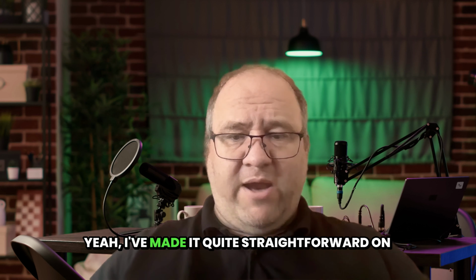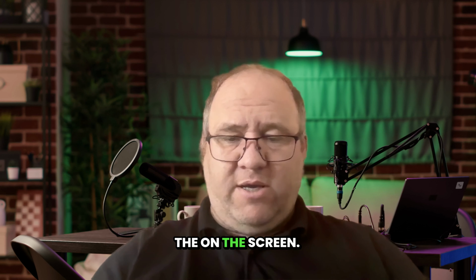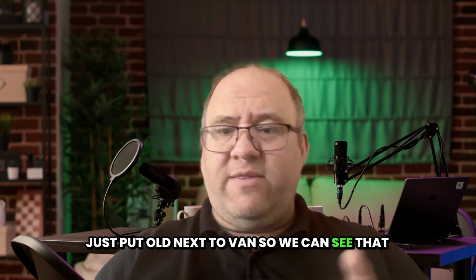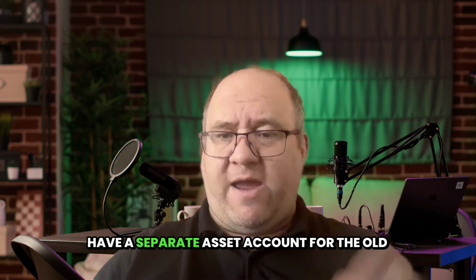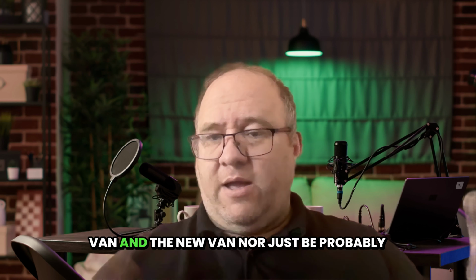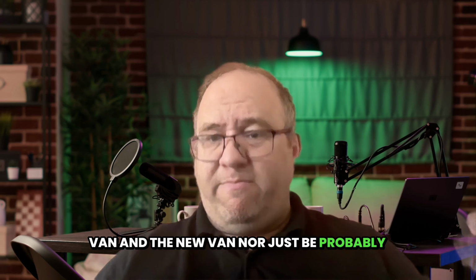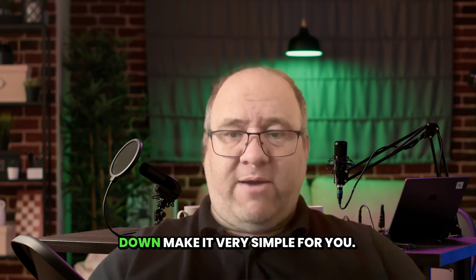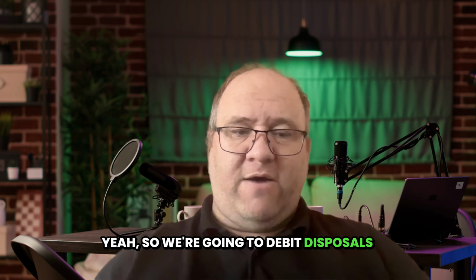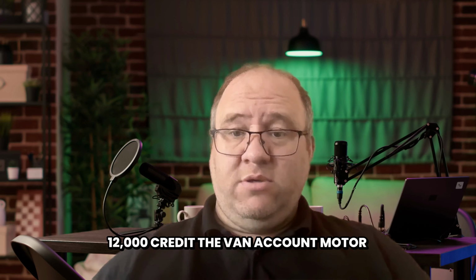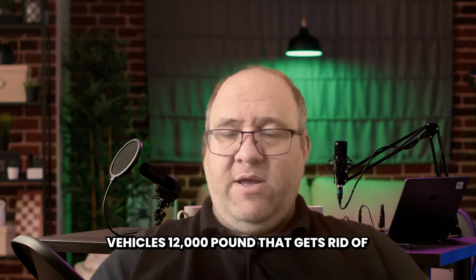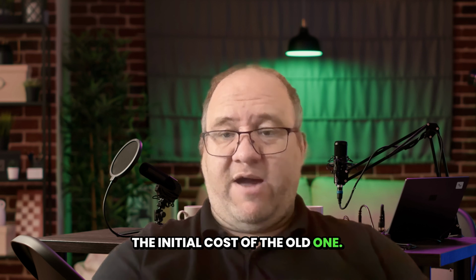I've just put old next to van so we can see clearly it's the old van, but we wouldn't have a separate asset account for the old and new van. It'd all just be motor vehicles at cost, but I'm trying to make it very simple. So we debit disposals £12,000, credit motor vehicles £12,000. That gets rid of the initial cost of the old van.